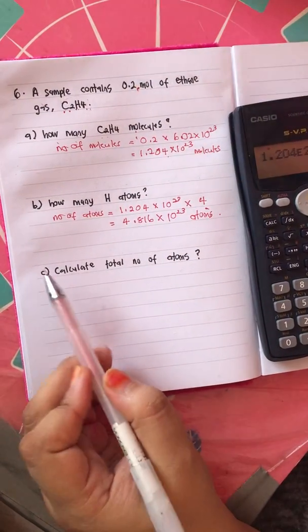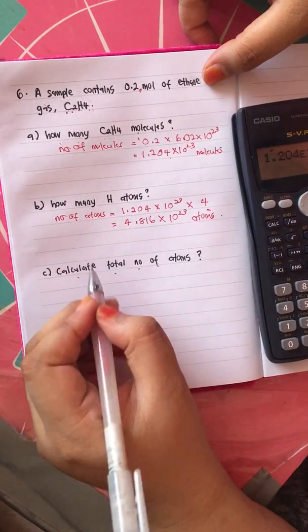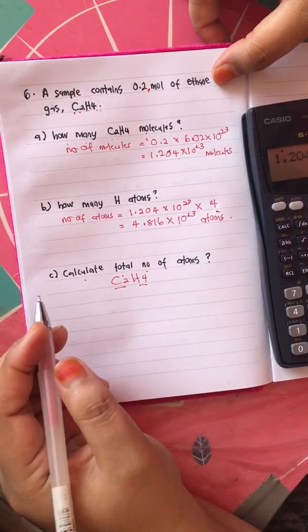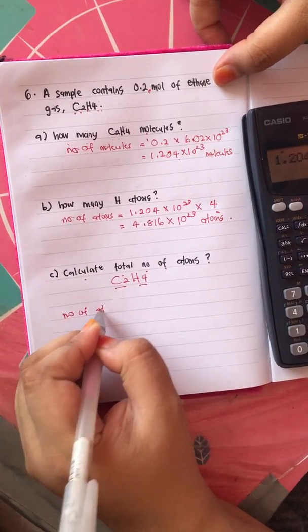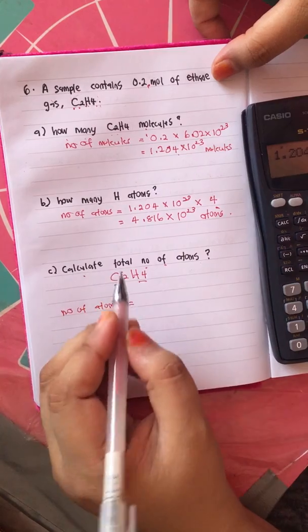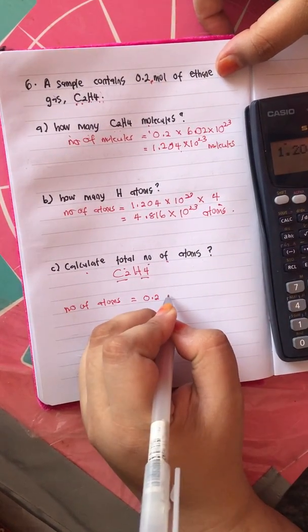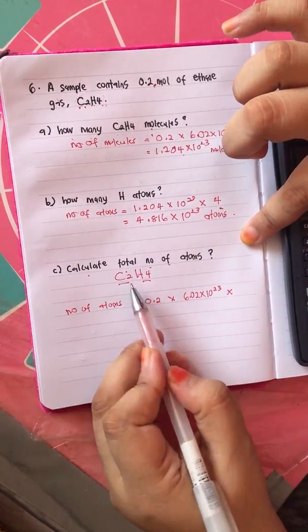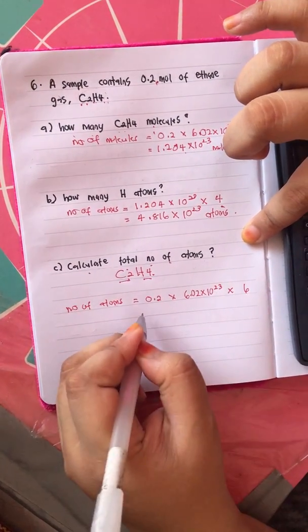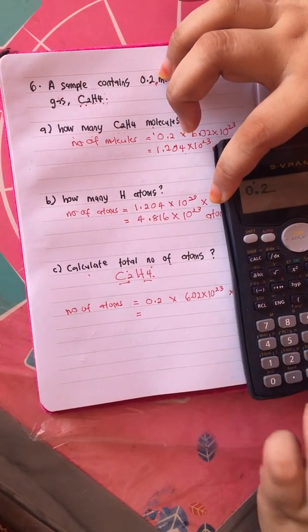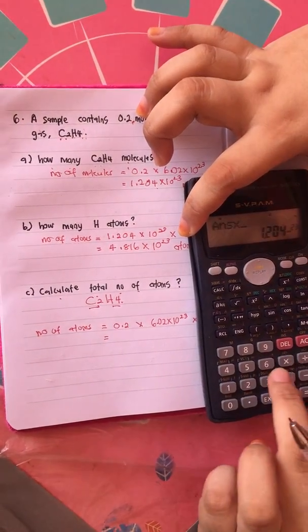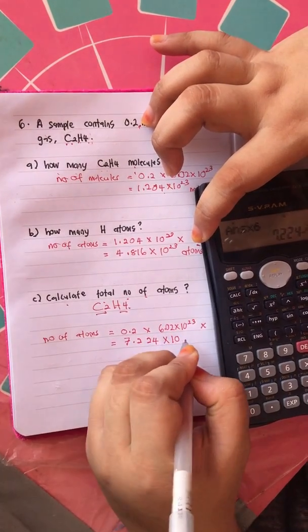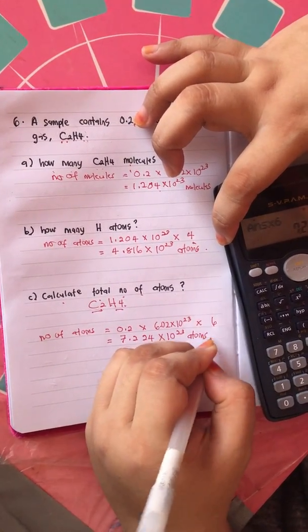Okay, soalan last kali. Calculate total number of atoms. Okay, so dalam satu molekul ethane gas, awak ada 2 carbon dan 4 hydrogen. So actually, kalau dia nak semua number of atoms, okay, awak buat je lah macam teacher buat tadi. Kalau contoh kita nak start dari awal kan, so 0.2 mole kali Avogadro constant 6.02 times 10 to the power of 23 kali berapa ni? 2 campur 4 jadi 6. Ada 6 atom dalam satu molekul. So 0.2 times 6.02 exponent 23 times 6. Okay, sepatutnya awak dapat 7.224 times 10 to the power of 23 atoms. Okay, itu sahaja.